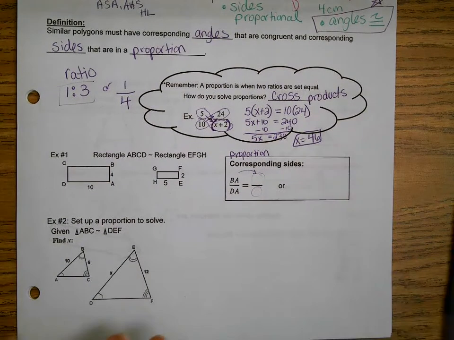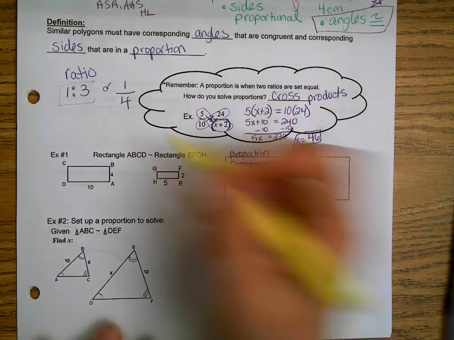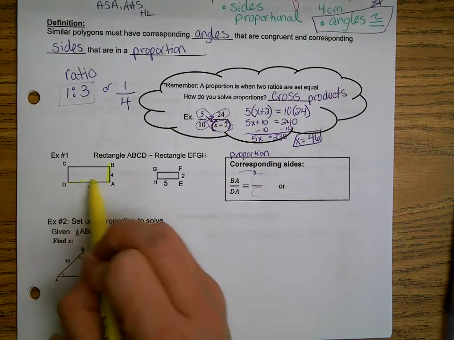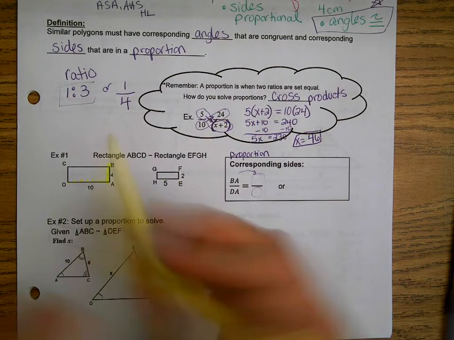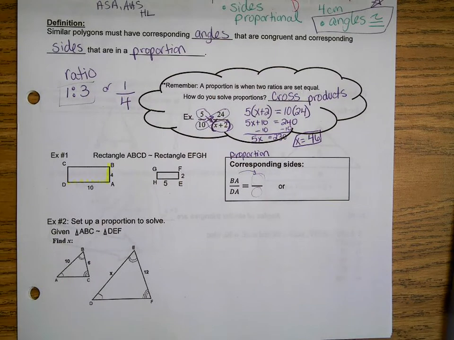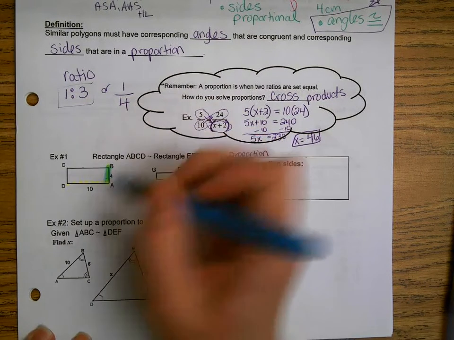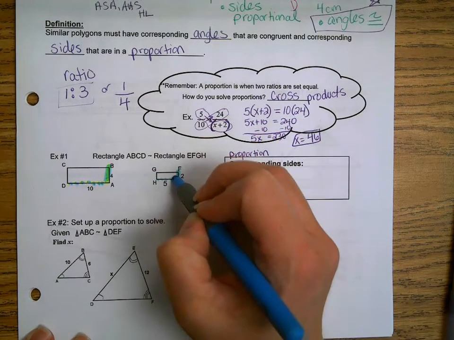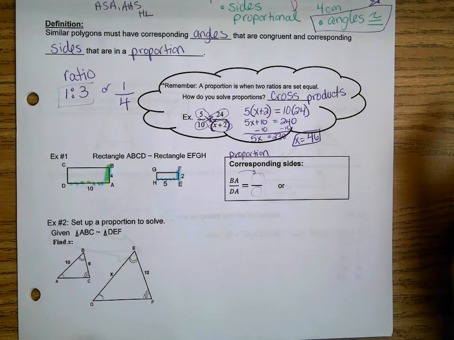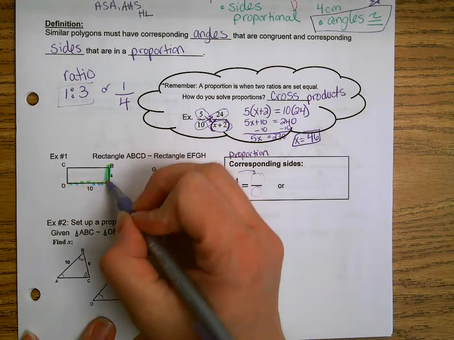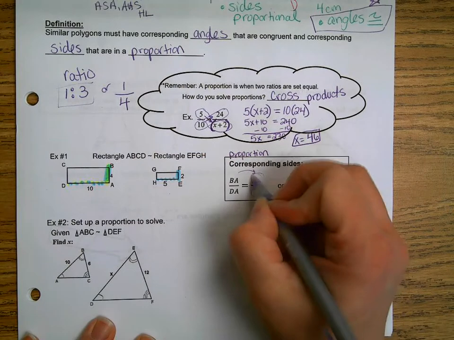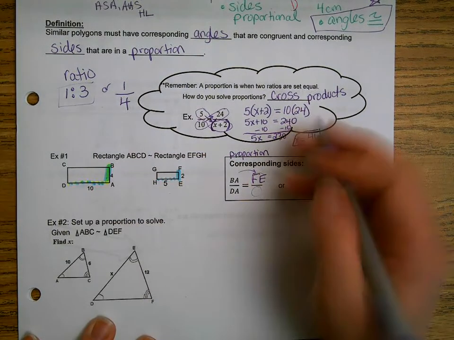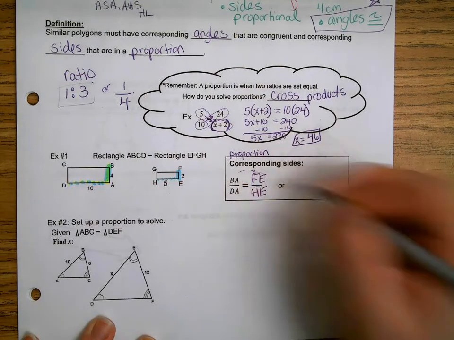So if we use highlighters to help here, BA compares to DA from this shape as, go over that in a different color, as FE would compare to HE. So filling in this proportion, BA corresponds to FE as DA corresponds to HE.